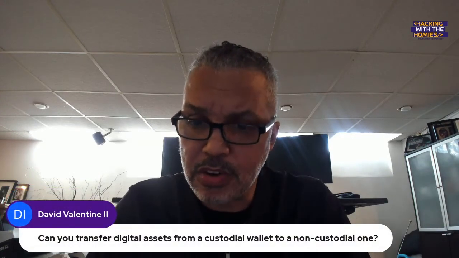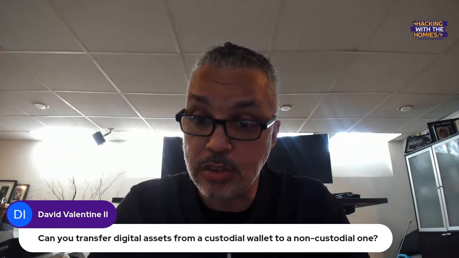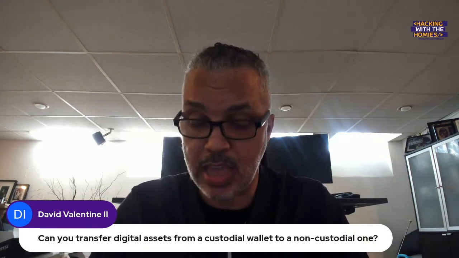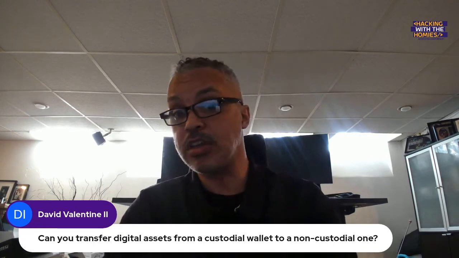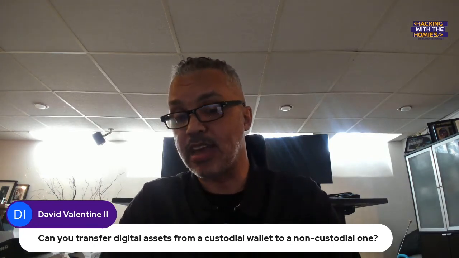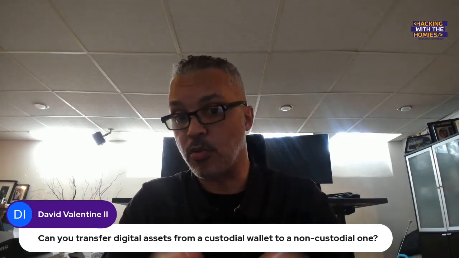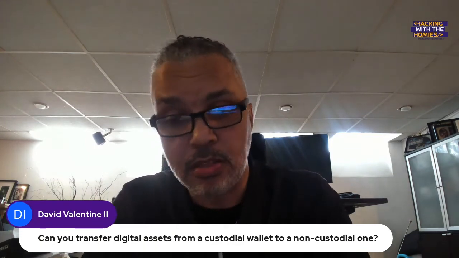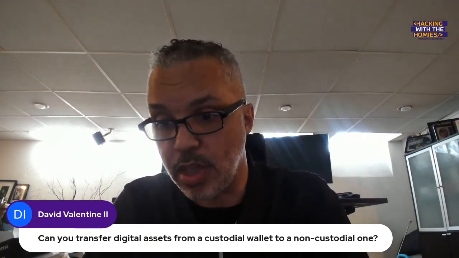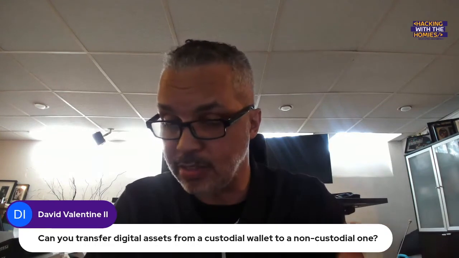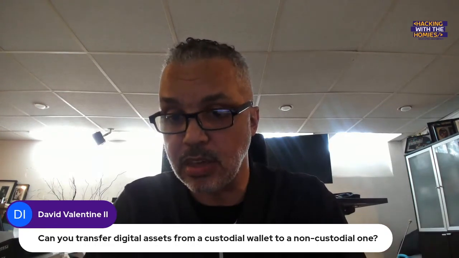Can you transfer digital assets from a custodial wallet to a non-custodial one? Yes, you can. All you need is to be able to send your assets, and that was part of the recommendation actually, that you can send any amount of those assets to the public key of your non-custodial wallet.